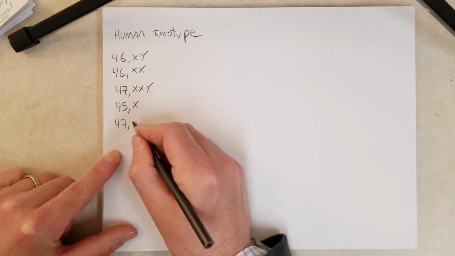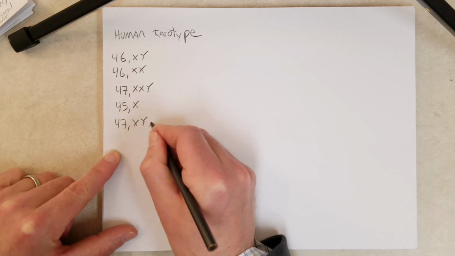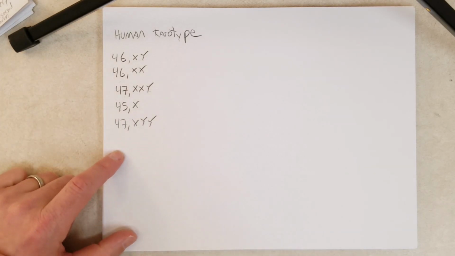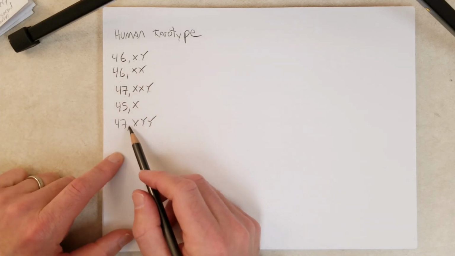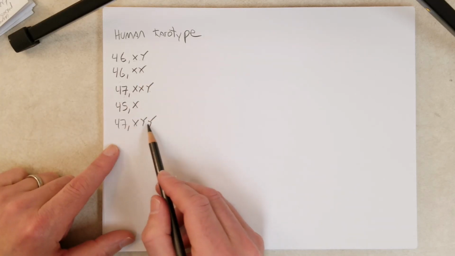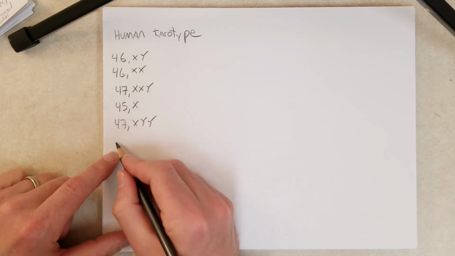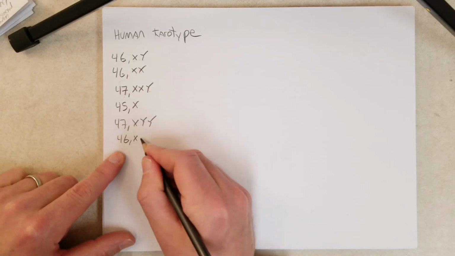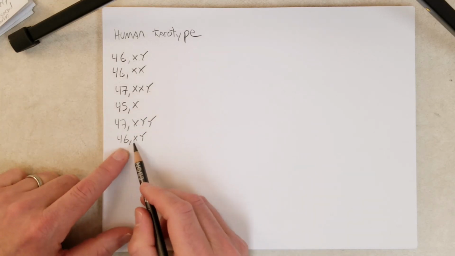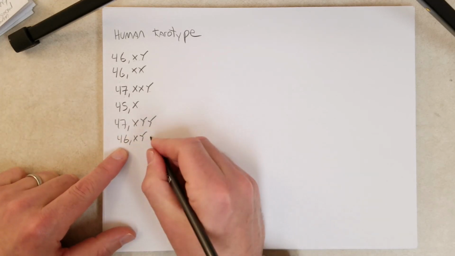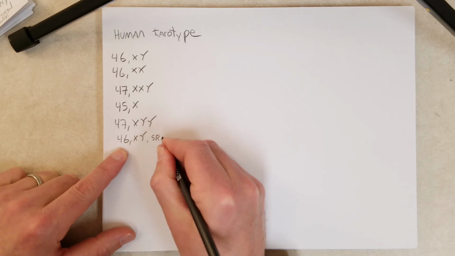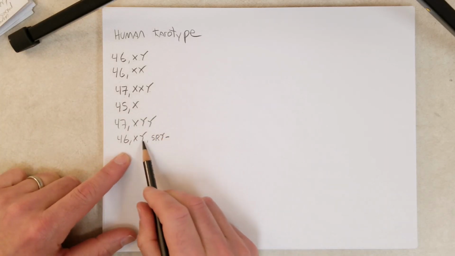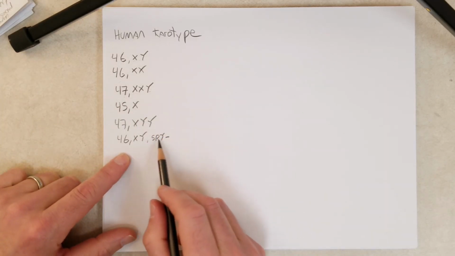Another relatively common, and when I say relatively common, I'm thinking like 1 in 1,000, 1 in 10,000, and I'll give you some numbers on these in a moment. So 47XYY. And then we have some other combinations where we have 46XY, but the SRY gene on the Y chromosome is mutated.